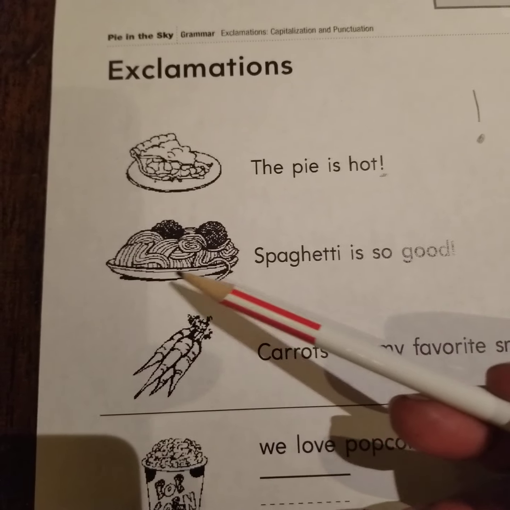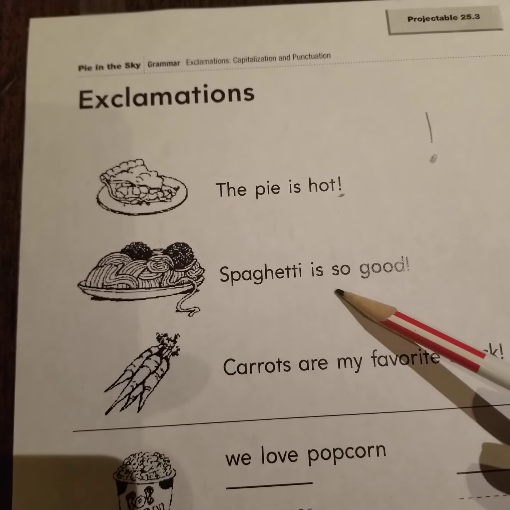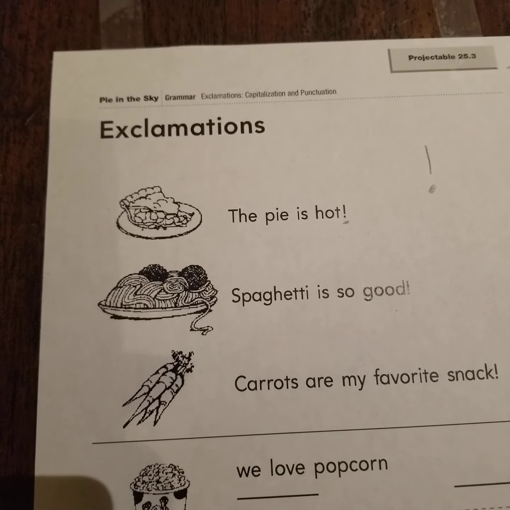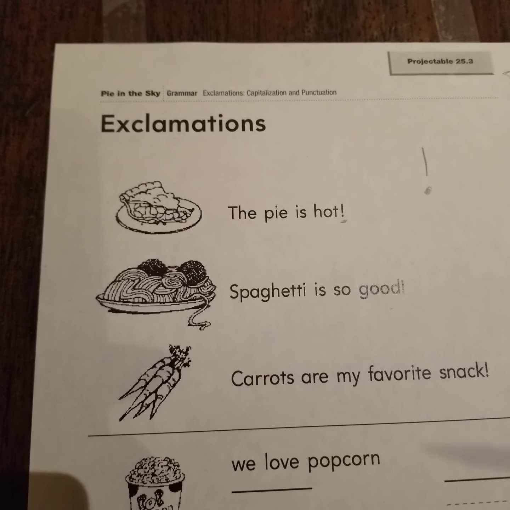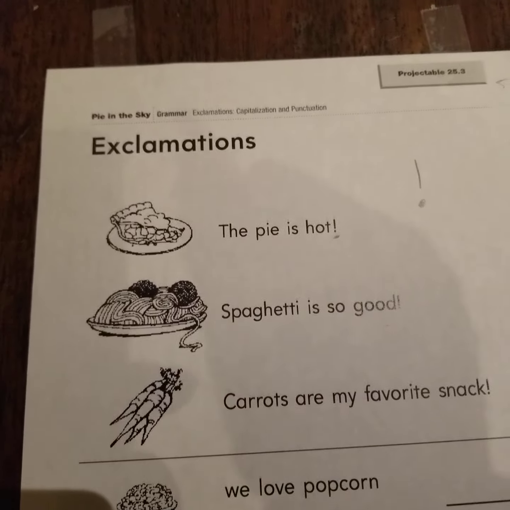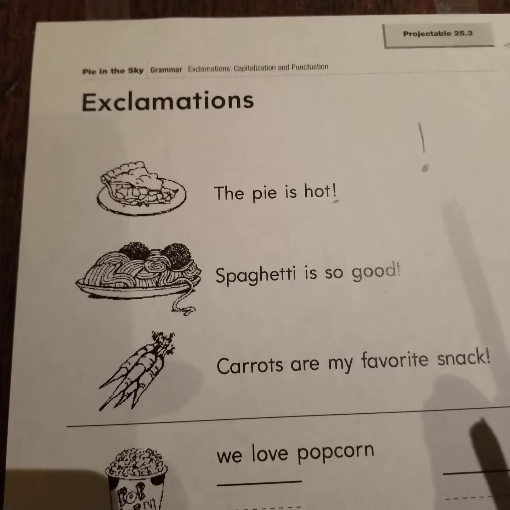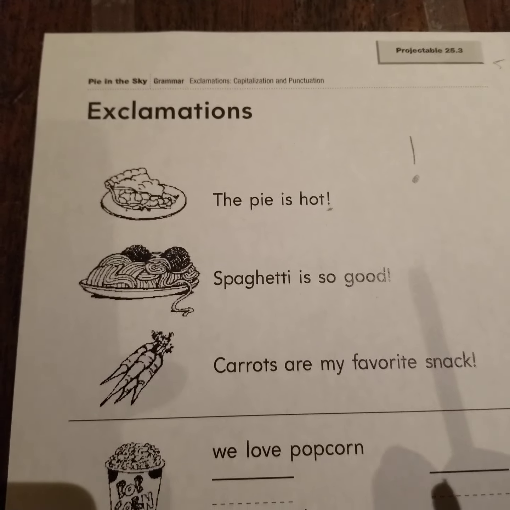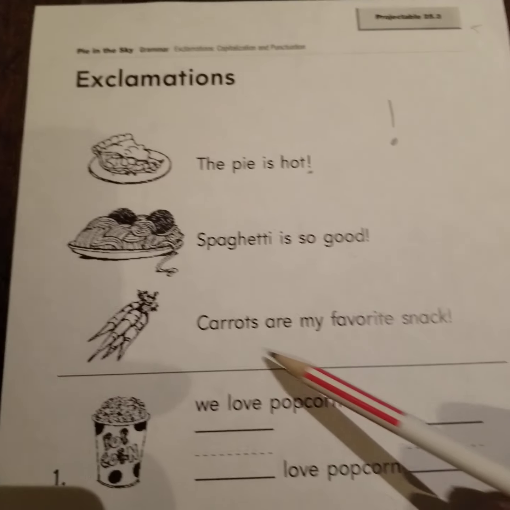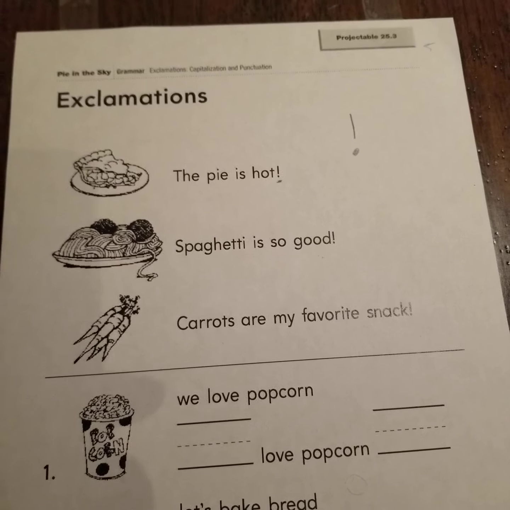And this one shows a bowl of spaghetti, and it says spaghetti is good. The spaghetti is so good. And if we use just a period, it would be like spaghetti is so good. But this person really loves spaghetti, so they're saying spaghetti is so good! They really mean it. All right. And our last one, showing carrots, and it says carrots are my favorite snack.